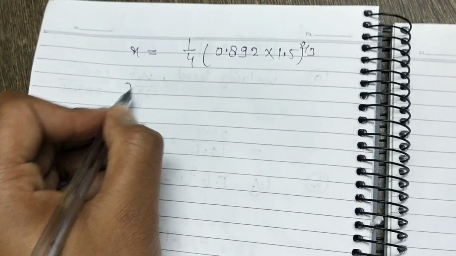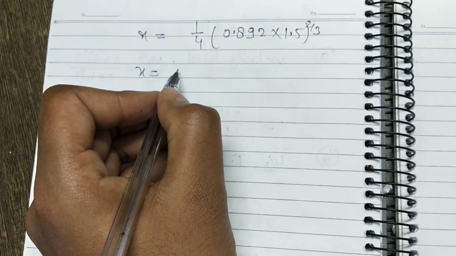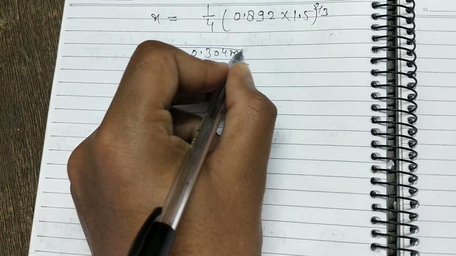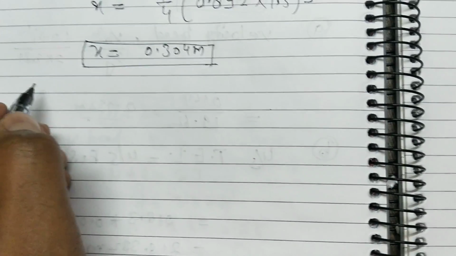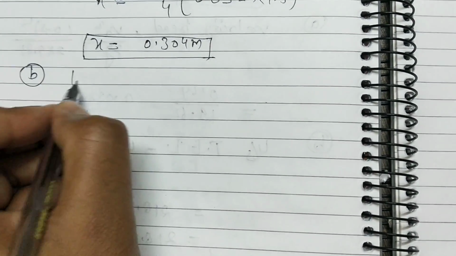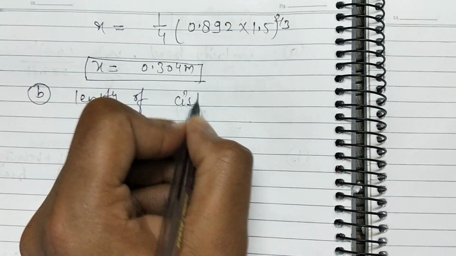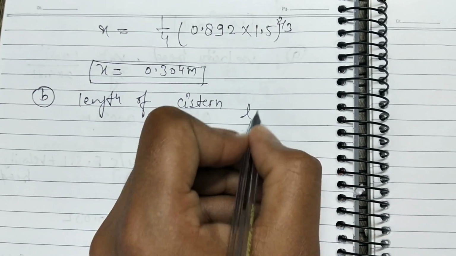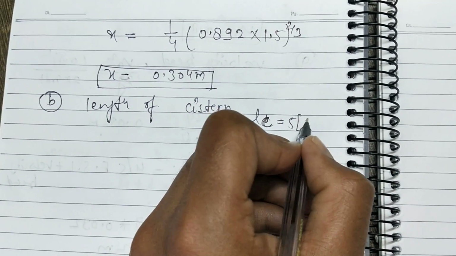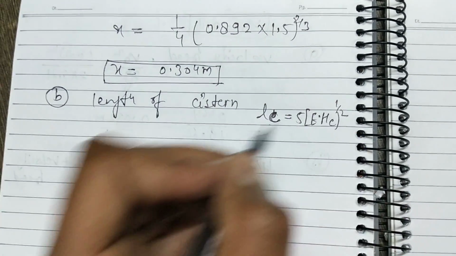Now by this calculation we will get the value of x, which will be 0.304 meter. This is the depth of cistern. And now the B part of the third step is the length of cistern. Length of cistern, which will be indicated by LC, equals 5 bracket within E into HC to the power half.